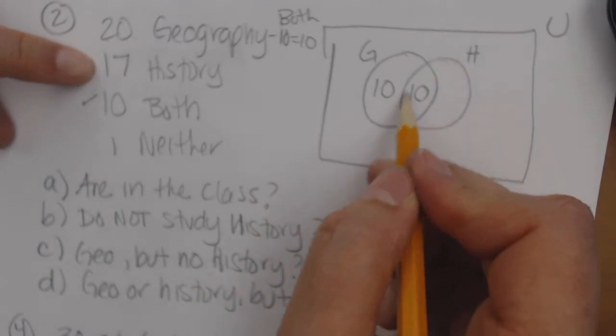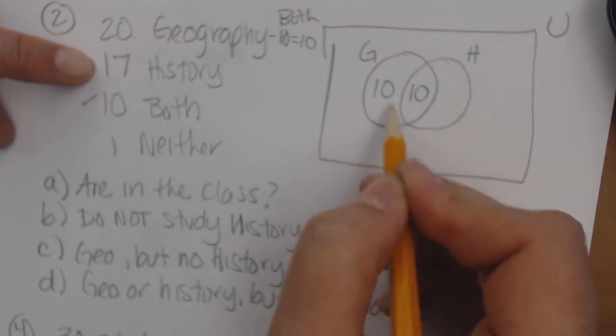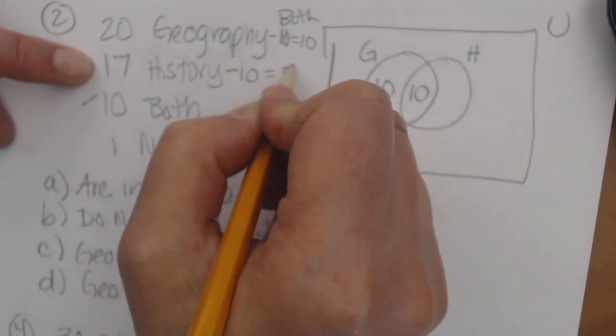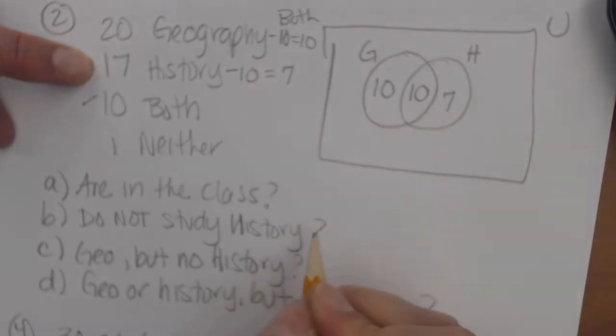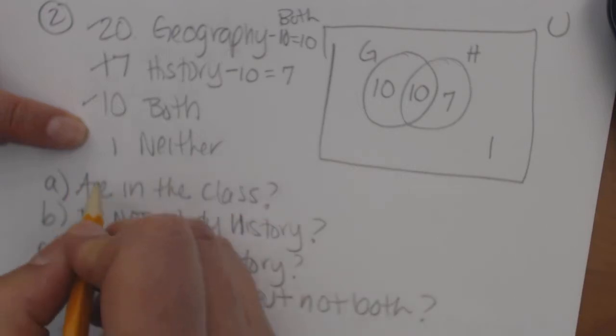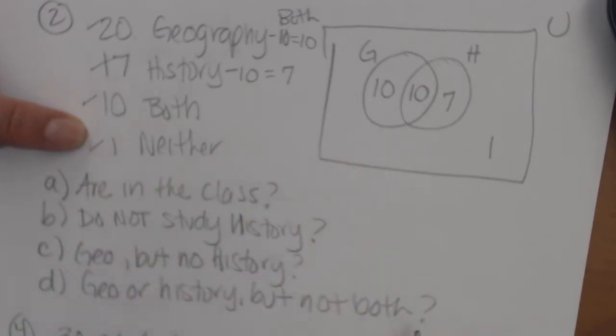17 study history. So again, this is the history circle. Inside that history circle, we have 10 who study both. So we have to subtract out both again to get the people who just study history, which is 7. Check, check. And we have 1 neither. That's on the outside. We're ready to answer the questions now.